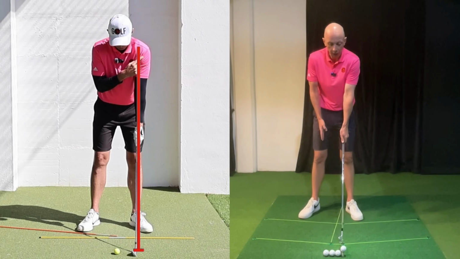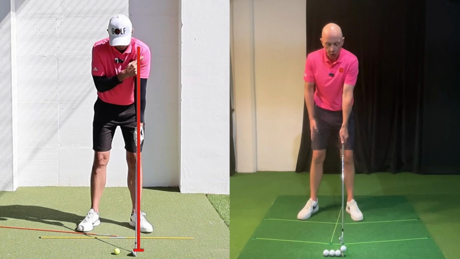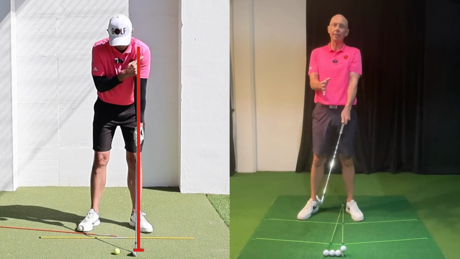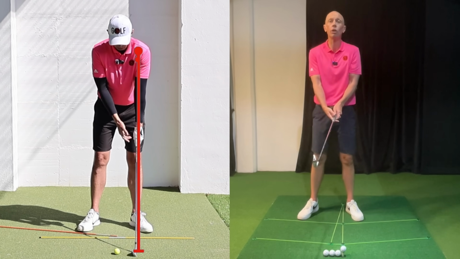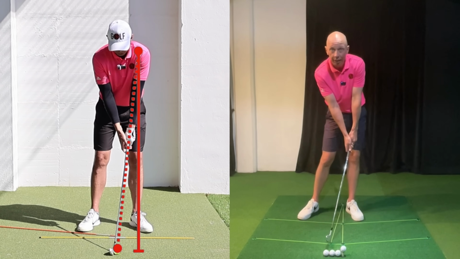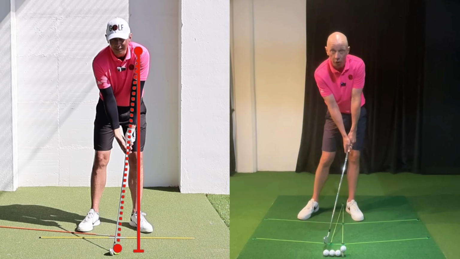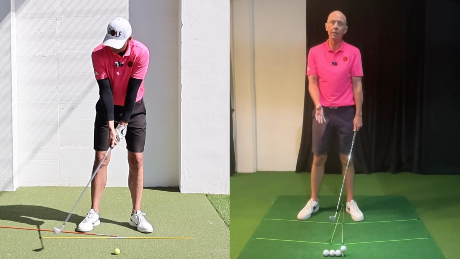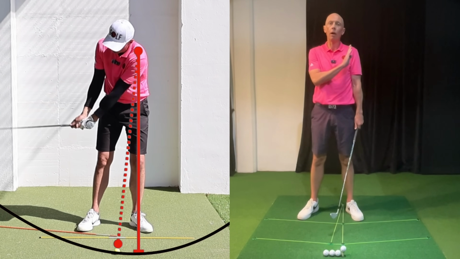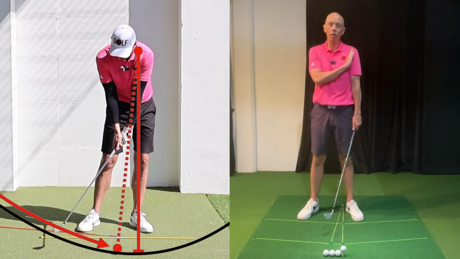And then for the clubs where we hit the ball from the ground, you'd see the ball progressively back or behind the center. And that's because the delivery of these clubs is slightly different. We want to have an angle of attack which is somewhat down into the ground with these iron shots, the wedges, even the hybrids and the fairway woods. All of these clubs should be hit from a point where they are positioned behind the center of the swing.